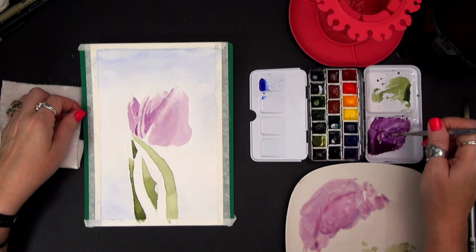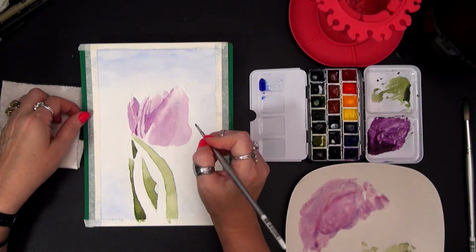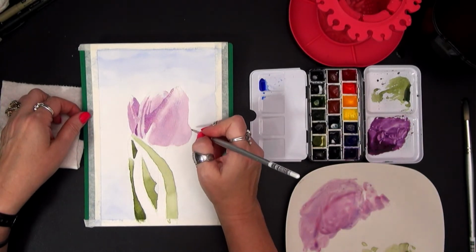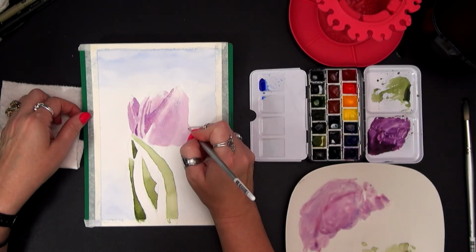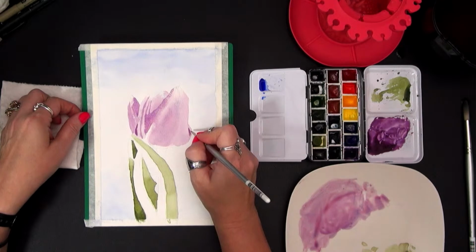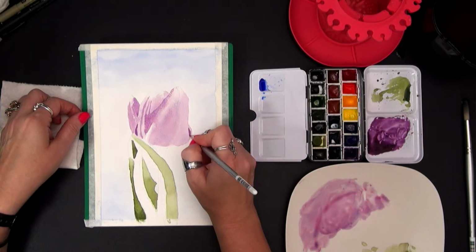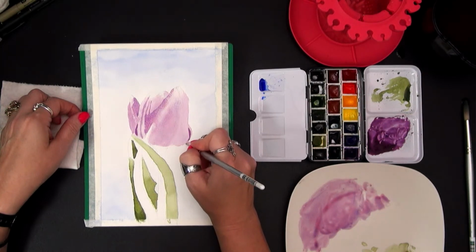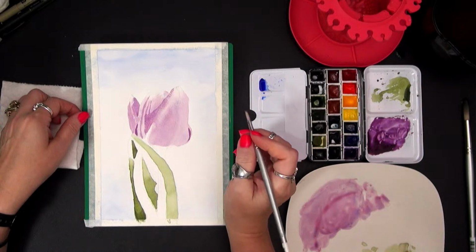I need a very dark value right in here. Kind of define the edge of this. There's a petal on the edge. This petal that comes down. I'm just going to pull that in there.